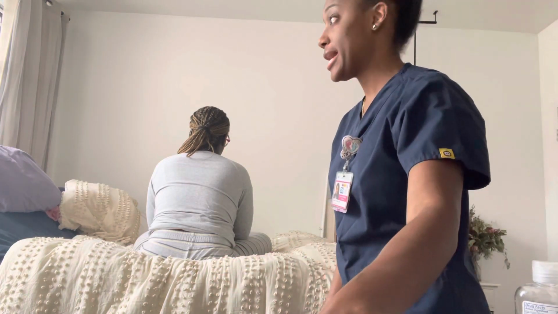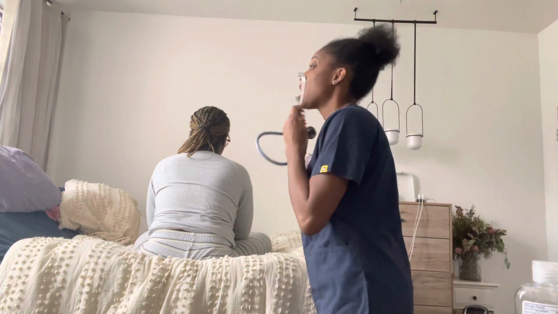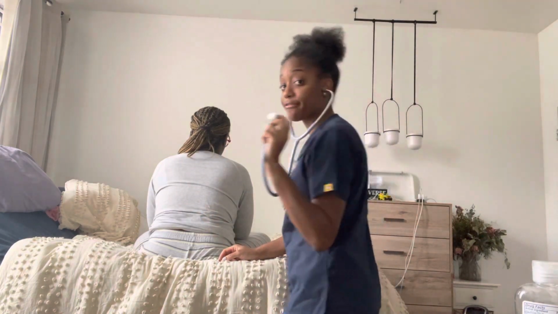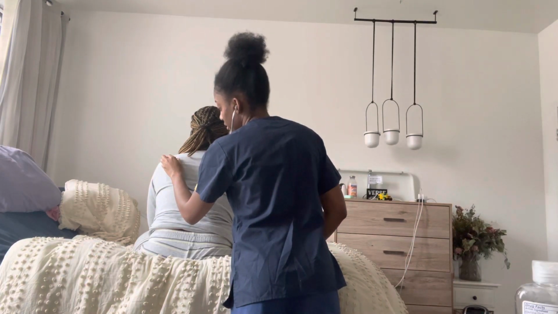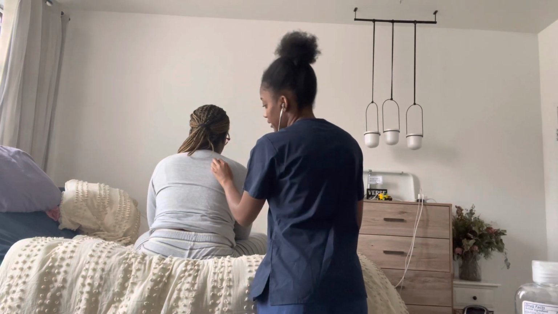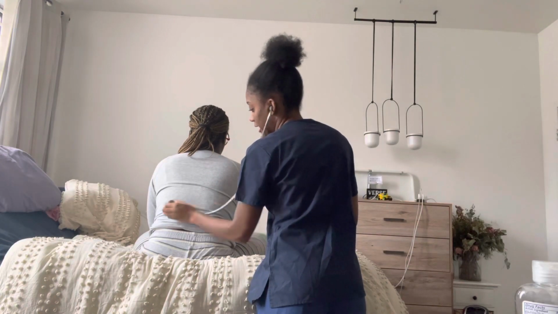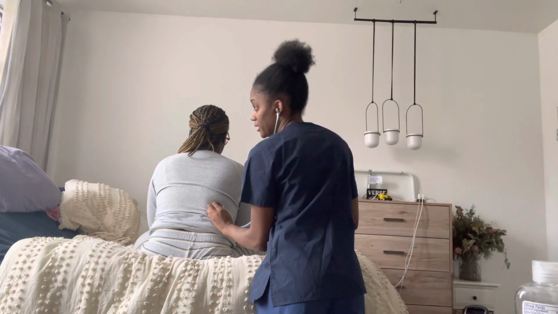While the patient is facing the opposite direction, I'm going to take this time to listen to the patient's breath sounds using the diaphragm of my stethoscope. We're going to start on the left upper lobe. Take a deep breath. Good. Right upper lobe, deep breath. Good. Right middle lobe, deep breath. And left lower lobe, deep breath. And lastly, right lower lobe, deep breath.